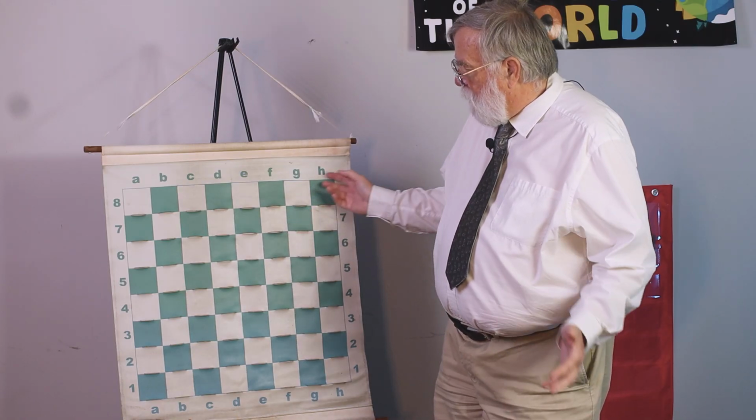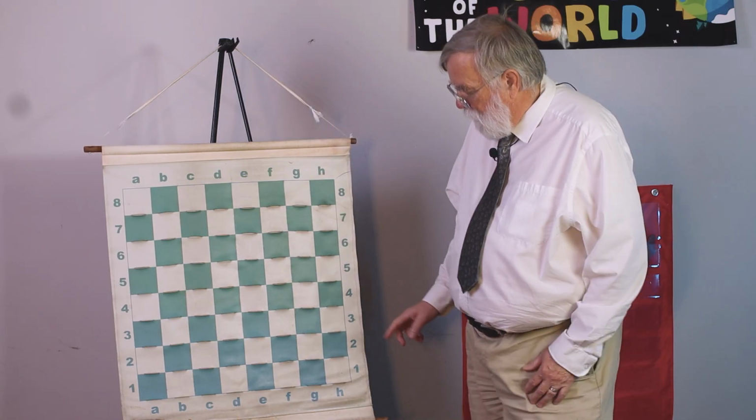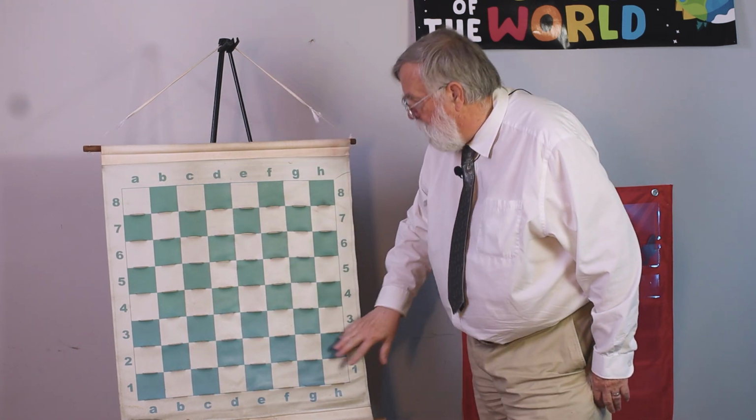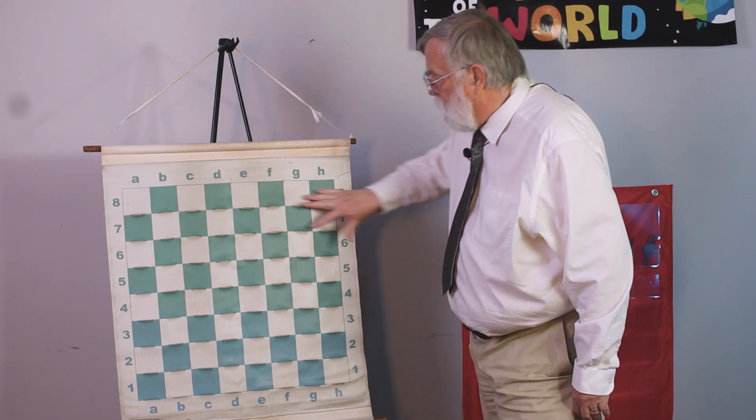With tournament chess, the coordinates also give us the ability to know how to set the board up. White pieces are always set up on ranks 1 and 2. Black pieces are always set up on ranks 7 and 8.